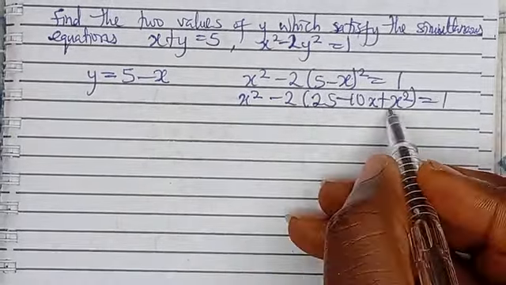We have x squared minus 2 times 25 is minus 50. Minus 2 times minus 10x. Remember, it's minus 2 times, not just 2. We have plus 20x, that's 2 times 10. And then minus 2 times plus x squared is minus 2x squared. It's equal to 1. We collect like terms.